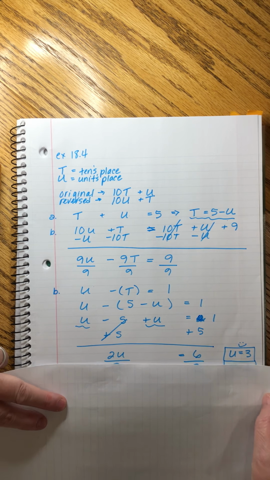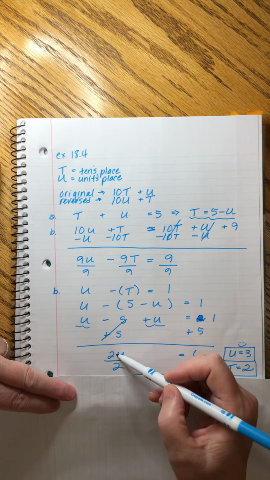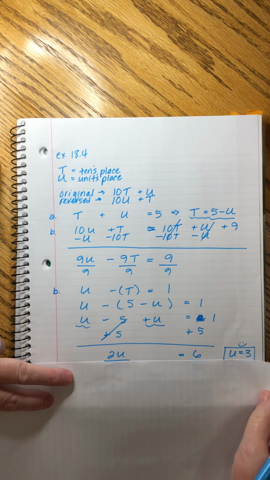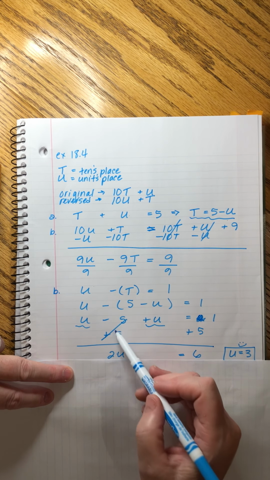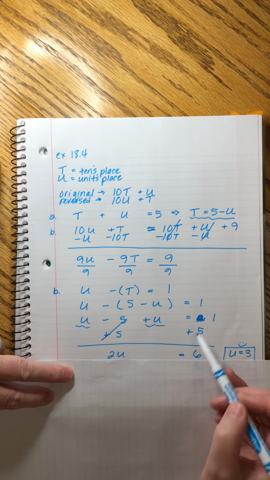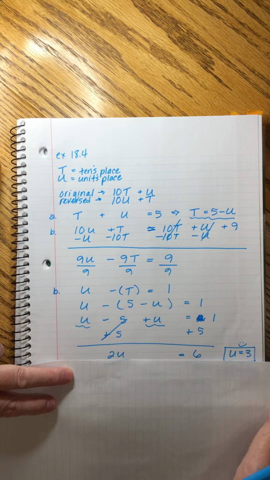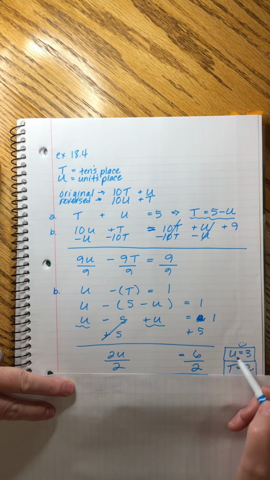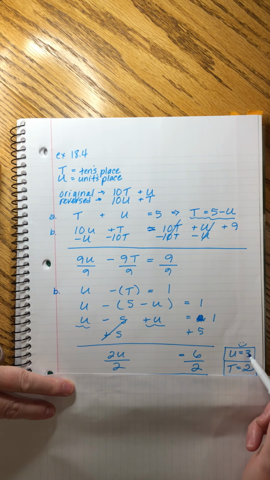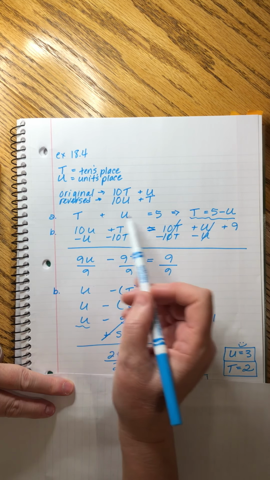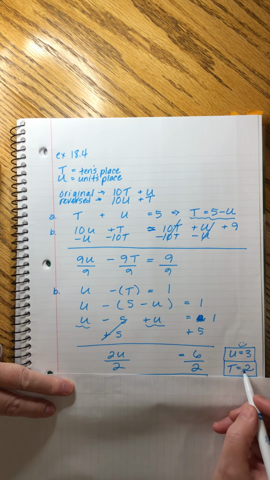And I get 2U equals 6. Let's say I got this first, right? Those cancel. 2U equals 6. Divide both sides by 2. And I get that U equals 3. Okay, that tells me that the digit in the units place of my original number was 3. And then I know that the two digits have to add up to 5, so that makes it real easy to see that the digit in the tens place must be 2.